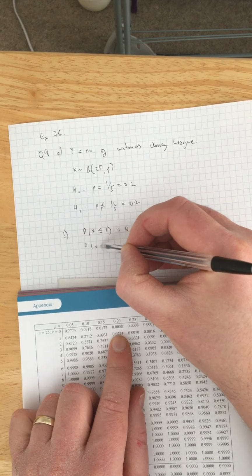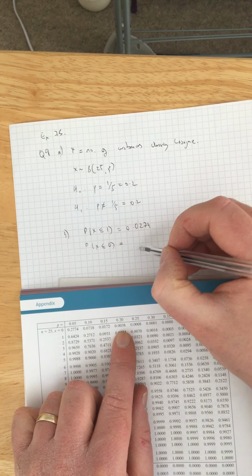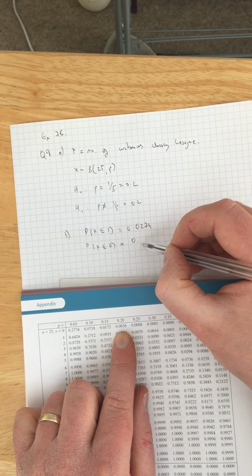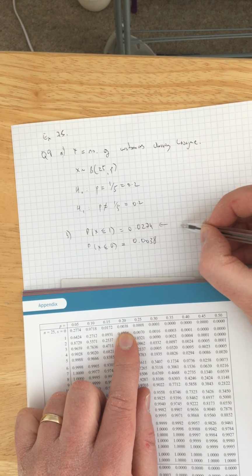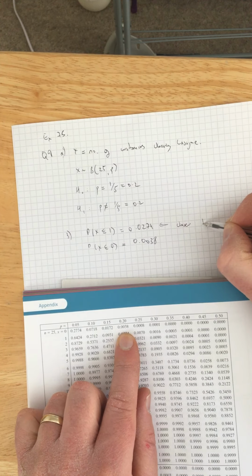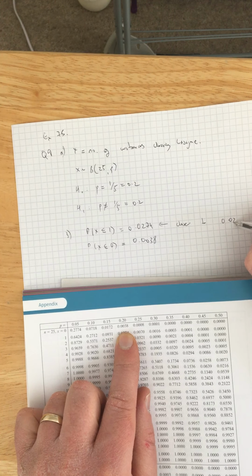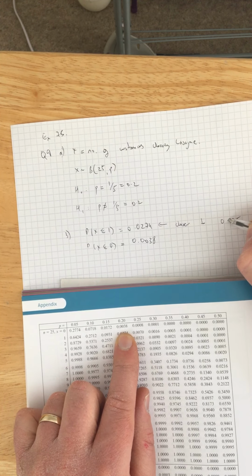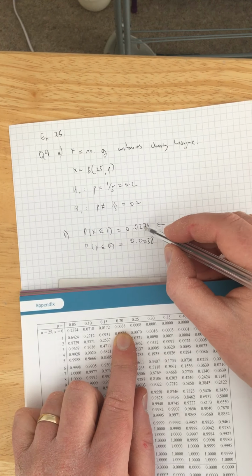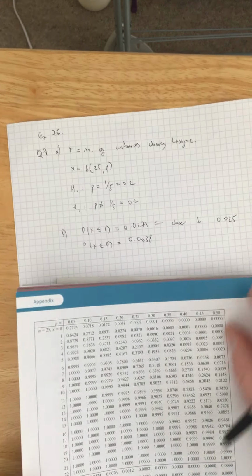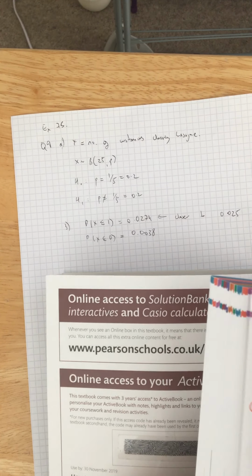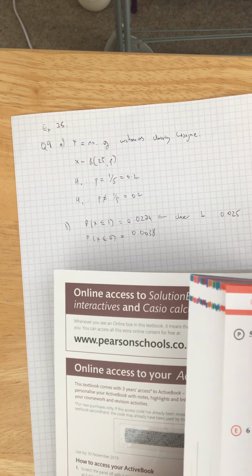And the probability that x is less than or equal to 0 is equal to 0.0038, and we're just going to say this is closer to 0.025, so we're going to go with that being our critical region rather than that, even though the question didn't ask it, but we're kind of saying that the question should have asked it and it would in an exam.